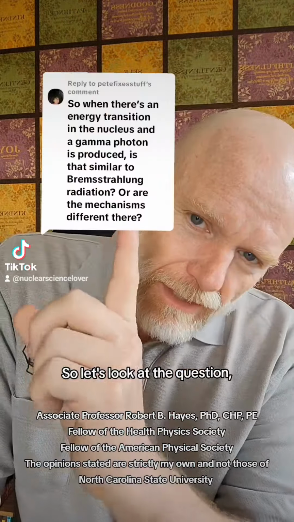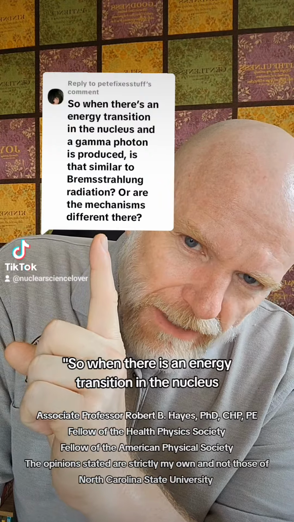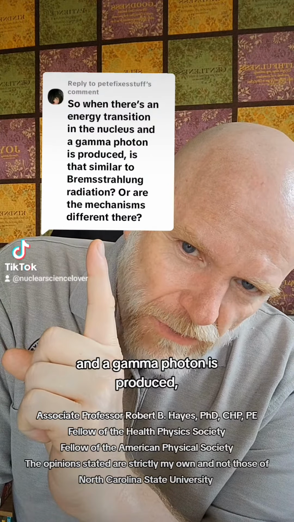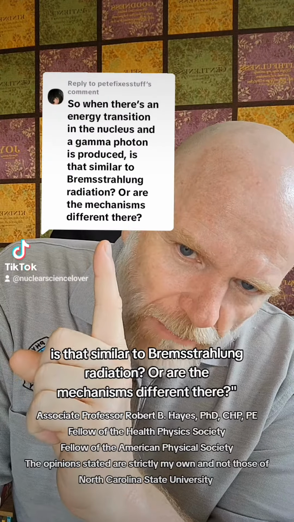So today we get to answer a really interesting question on ionizing radiation with photons. So let's look at the question. When there's an energy transition in the nucleus and a gamma photon is produced, is that similar to bremsstrahlung radiation, or are the mechanisms different there? Great question, and the mechanisms are different.